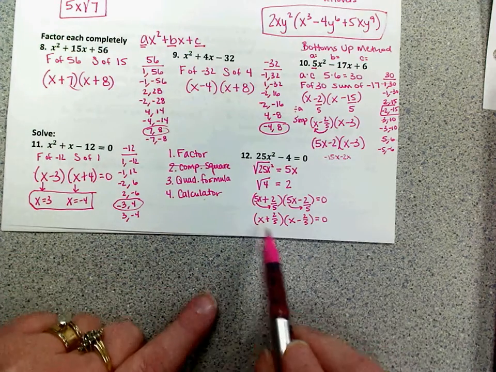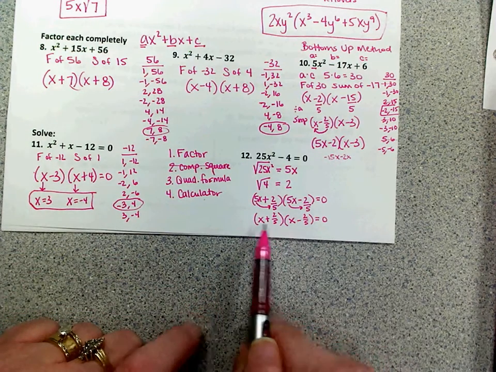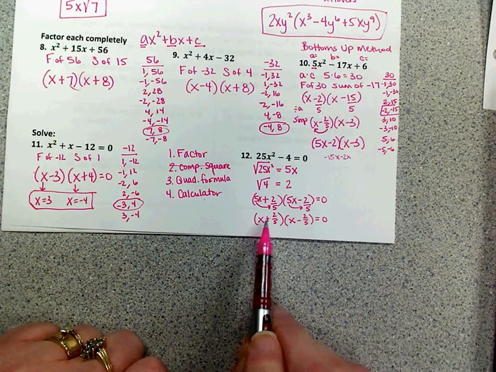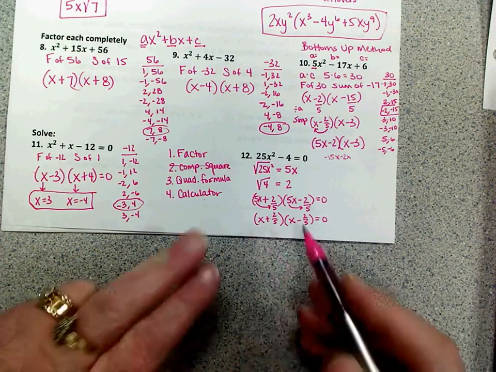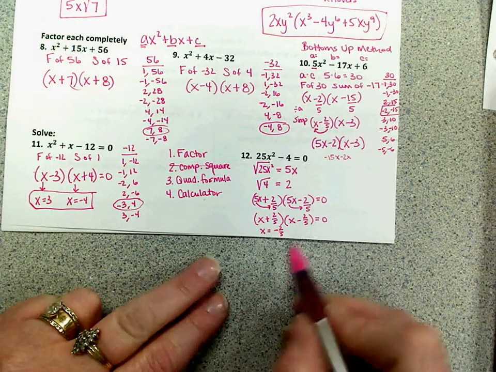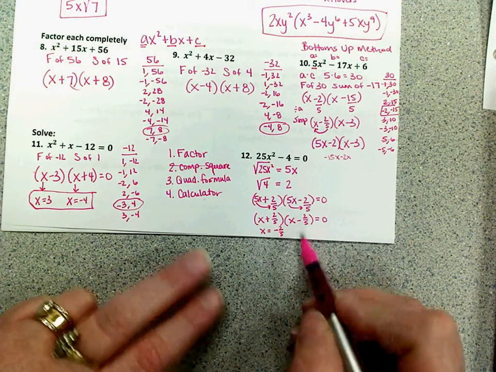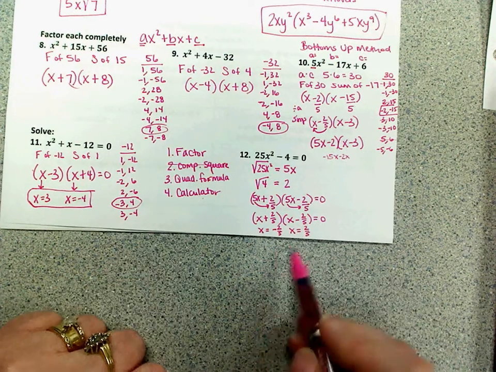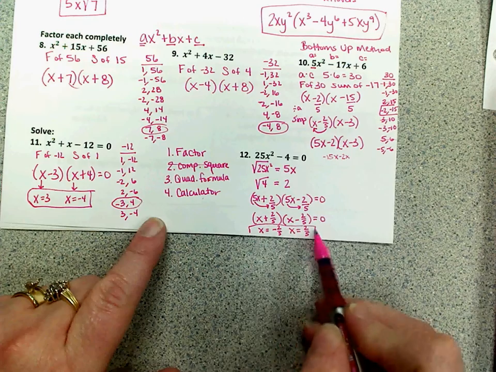So now I can find my solution very easily. In order to know what would make this binomial 0, x needs to be the opposite of a positive 2/5. So x would equal negative 2/5. Same thing here. The opposite of negative 2/5 is a positive 2/5. And so those are my solutions.